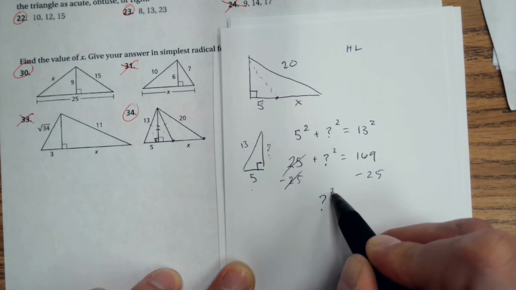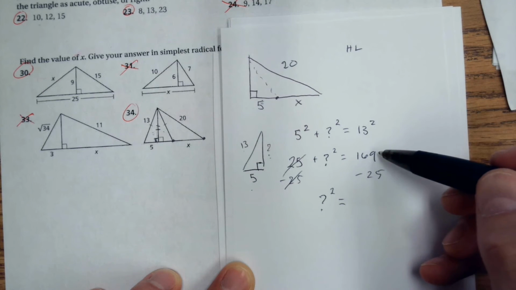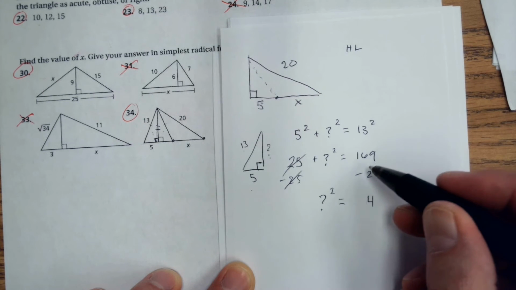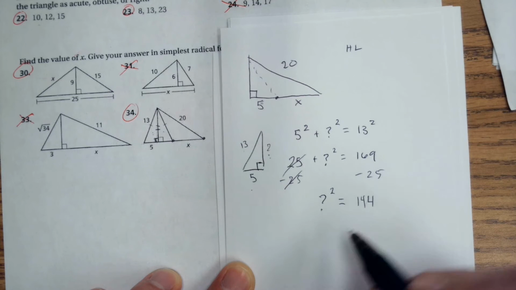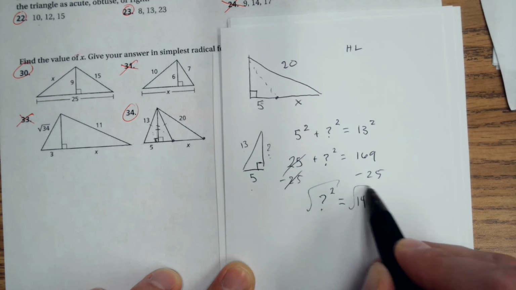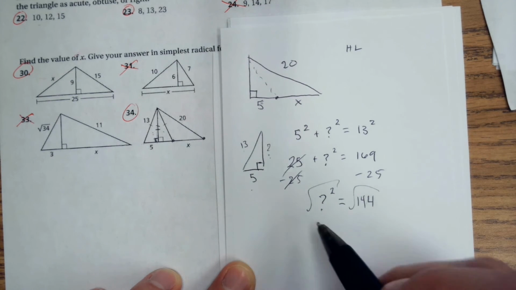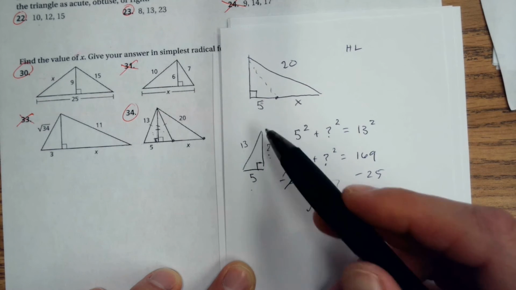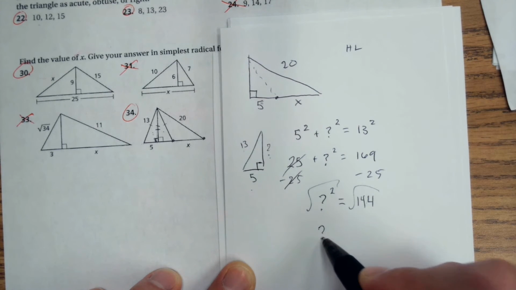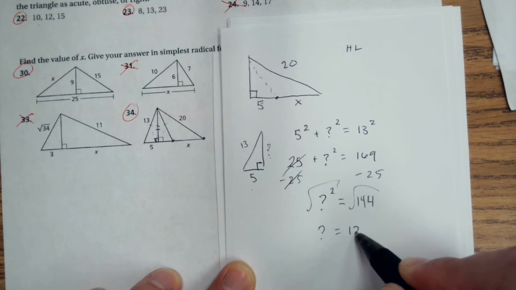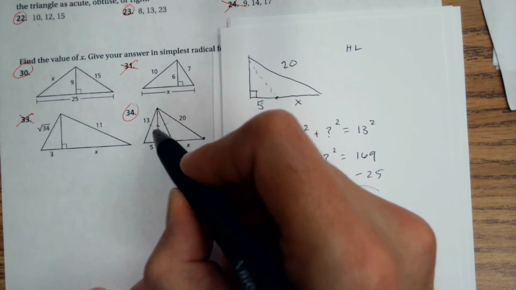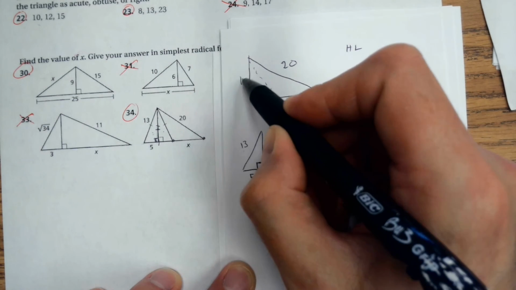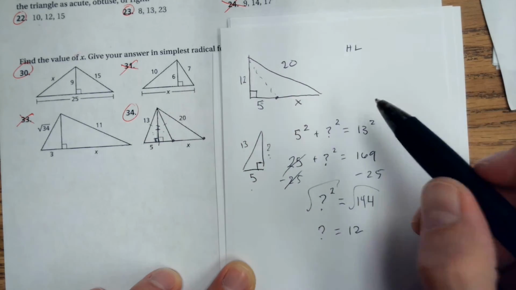So whatever I had squared is going to equal 144. And then square root both sides. I'm going to ignore the negative because we're just considering the positive distance. So the unknown equals 12. So this part here, this is 12, which is the same as that.